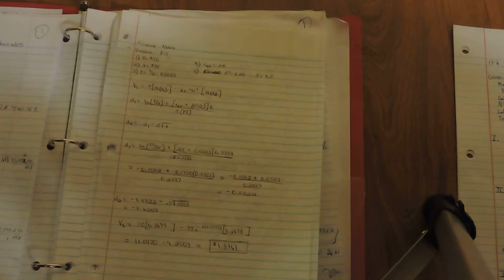Alright, so now we're going to do problem 8.5. It's a Black-Scholes pricing model equation. You're going to have to know how to do it by hand because we do not have Excel. So, there are some givens that we have to use for the three equations that will be given on the exam. You do not have to know the three equations for the Black-Scholes problem.